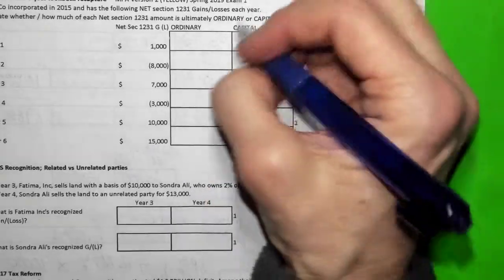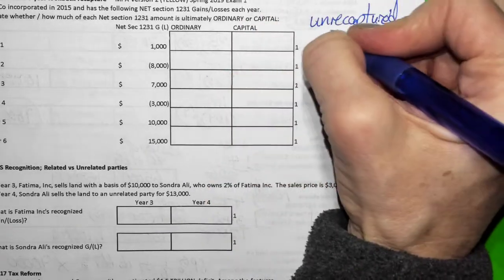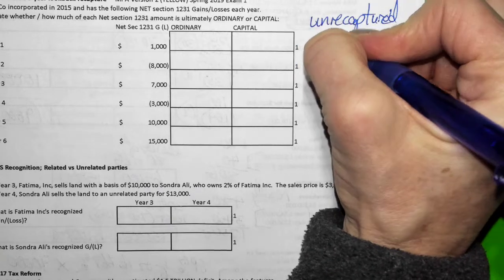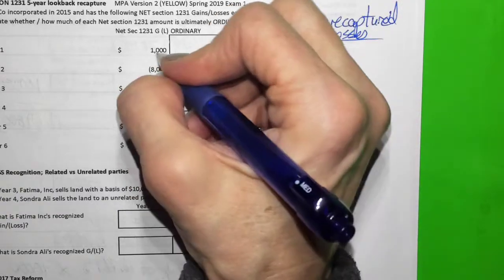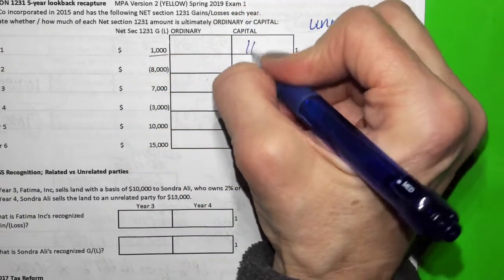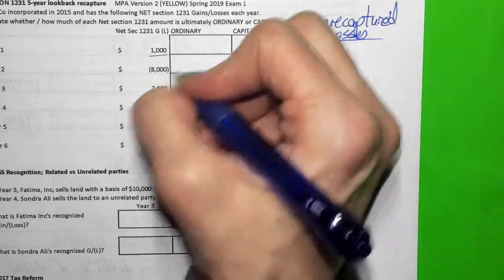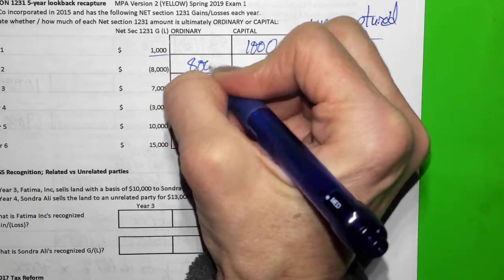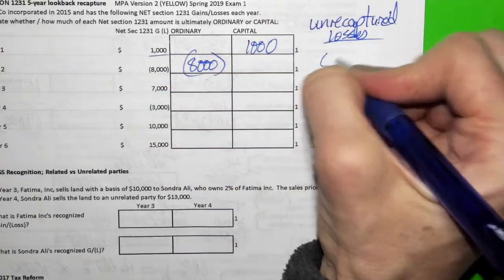And these would be unrecaptured losses we're keeping track of. So if you have a 1231 gain, it's capital. That's the general rule. And a 1231 loss is ordinary, and at that point I can keep track of it.